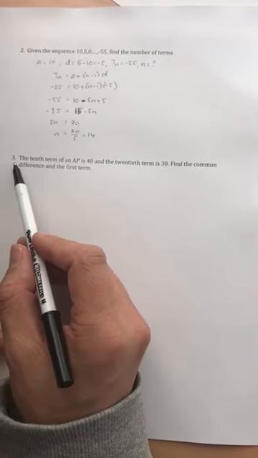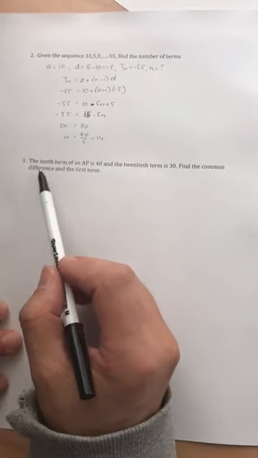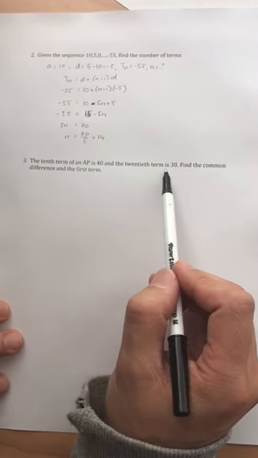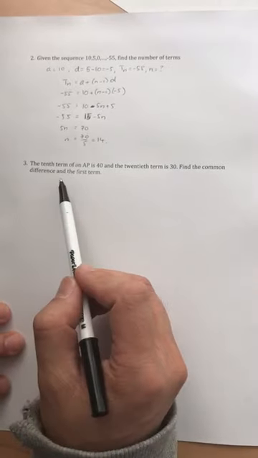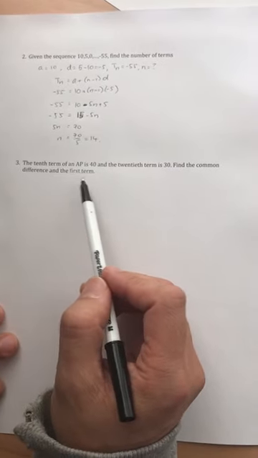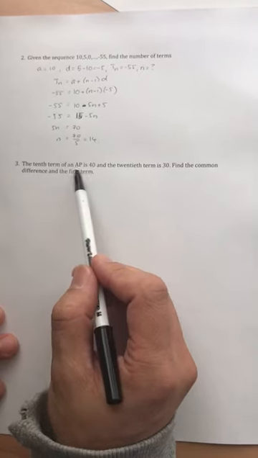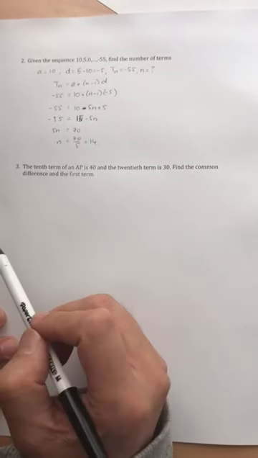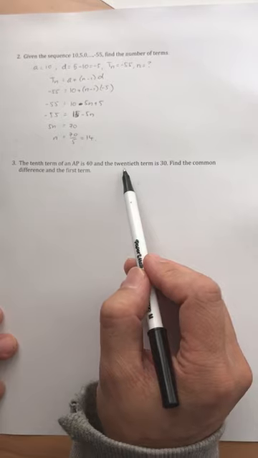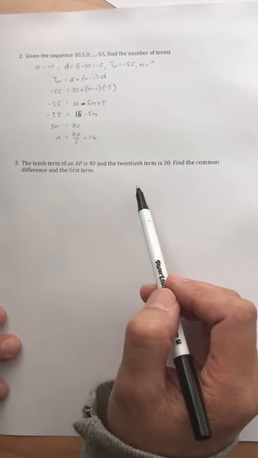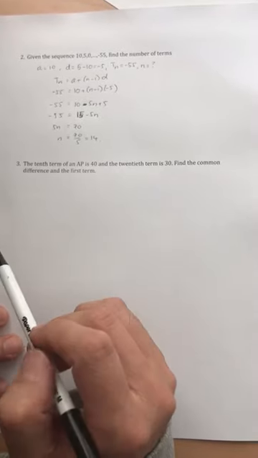Now let's have a look at question number 3. Question number 3 says the 10th term of an AP is 40 and the 20th term is 30. Find the common difference and the first term. So in this question, what we're told is that we have an arithmetic progression and we know that T10 is equal to 40 and we're told that the 20th term is equal to 30. And from that information, they want us to find the common difference and the first term.